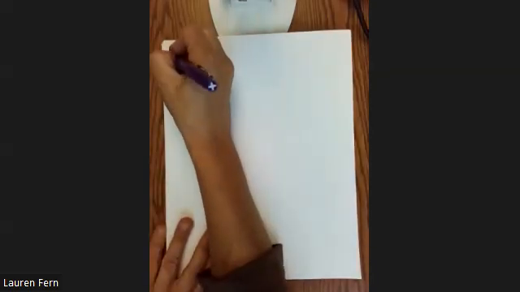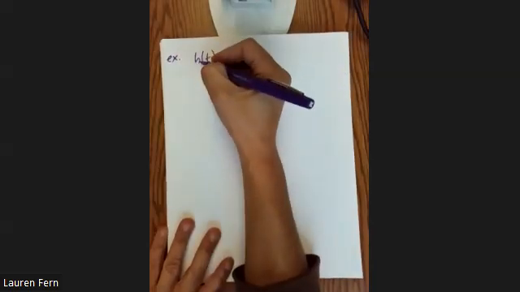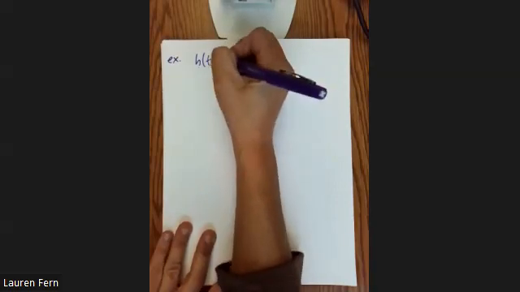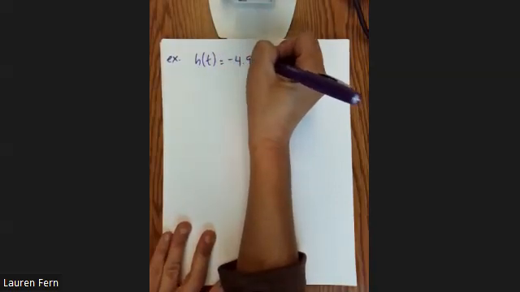Okay. So now I'm just going to give you a short word problem, and we're going to analyze this. So suppose I tell you that I have this function, I'm calling it h of t, and I'm even going to write what that function is.